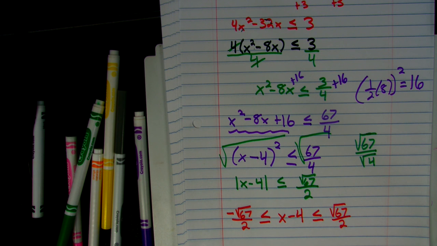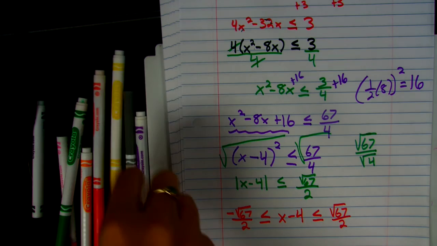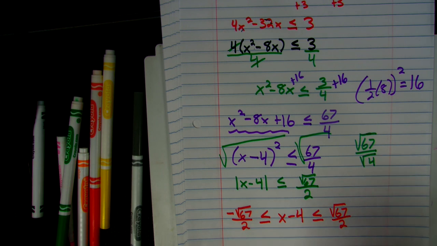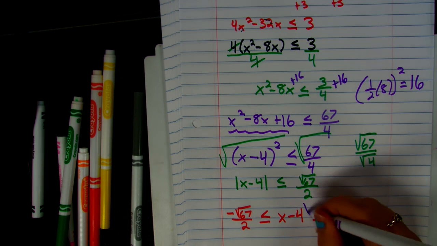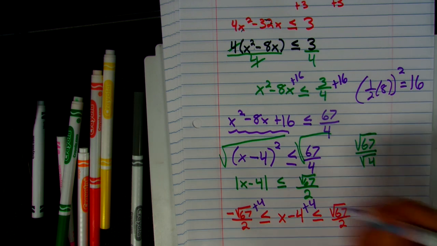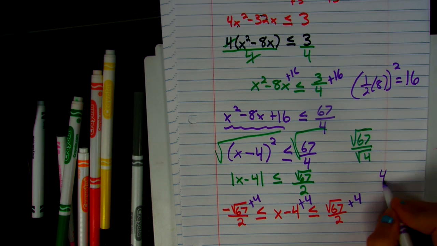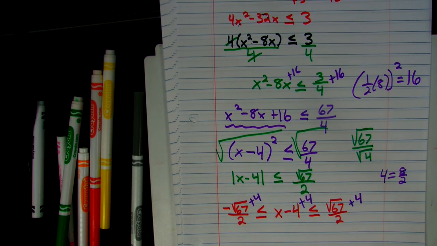All right, so very last step, I'm going to get rid of that 4. So I need to add 4 to both sides. Since I have a 3-part inequality, I'm actually going to add 4 to all 3 sides, because if I add it here, I have to add it here, and I have to add it here, okay? When I add 4, because I have a fraction, I'm going to rewrite 4, because remember 4 is the same as 8 over 2, and if I rewrite as 8 over 2, then I can combine these.